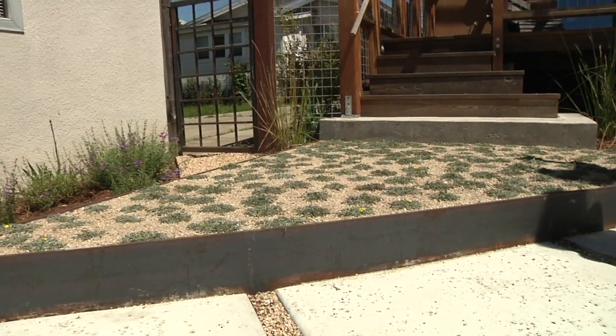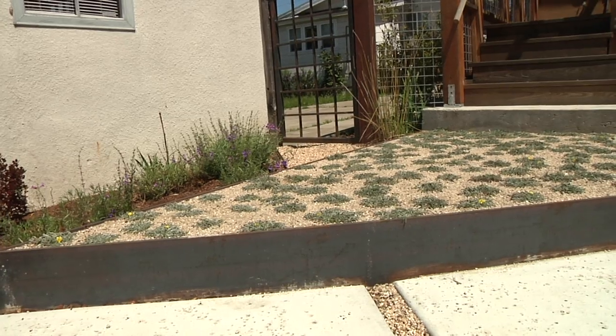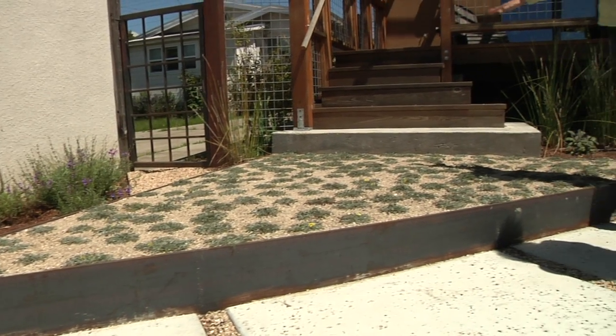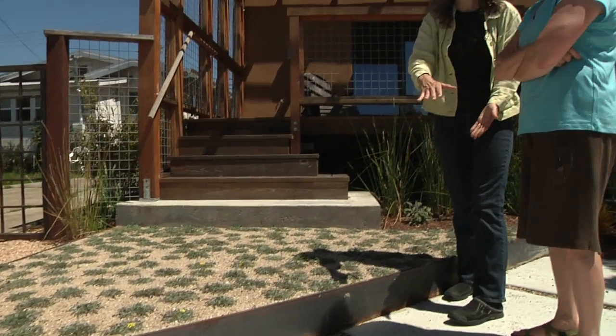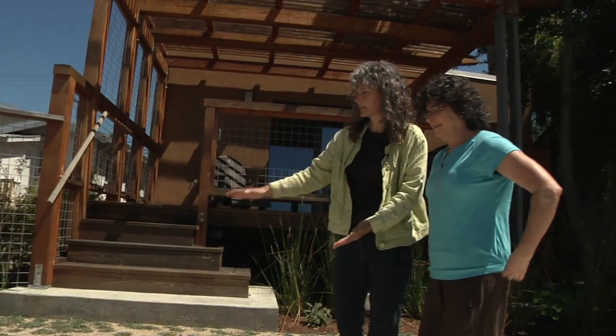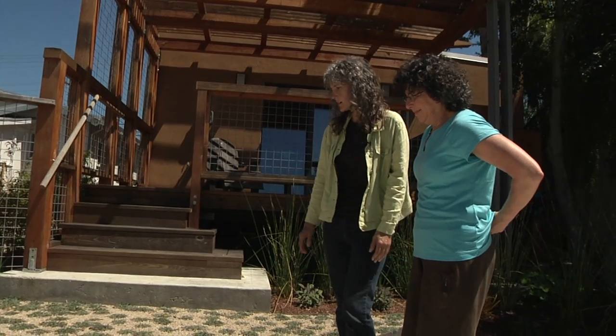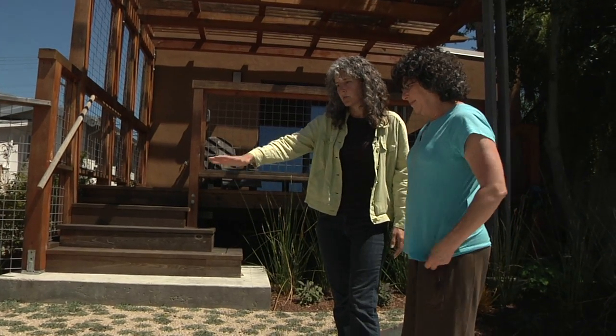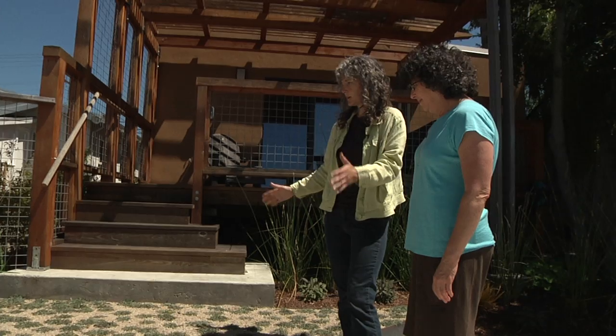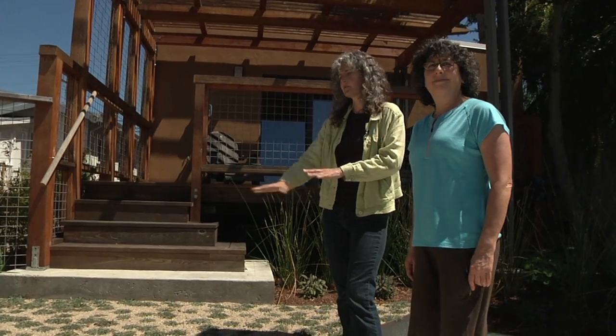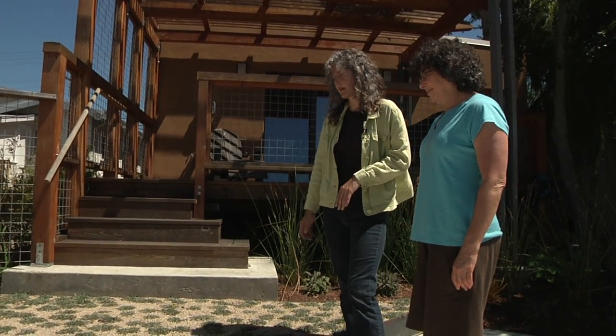One of the challenges we had with the existing deck and the step here was that there was a drop-off into the garden, so we needed to create some sort of landing or way to get down to the main area of the garden. And one idea was to create a planted landing instead of just making it concrete or gravel or something.